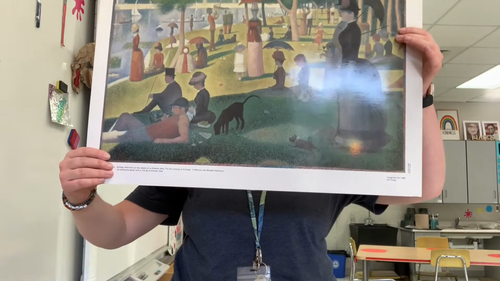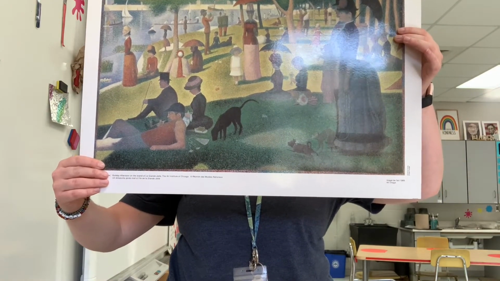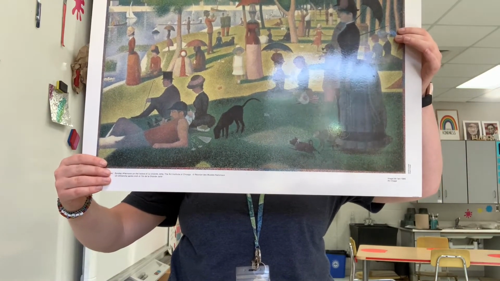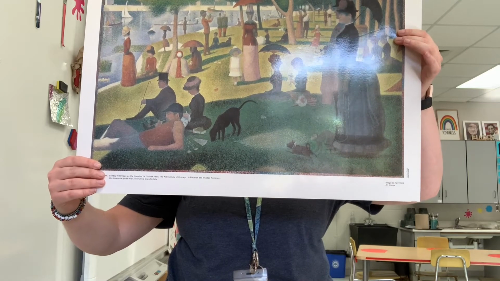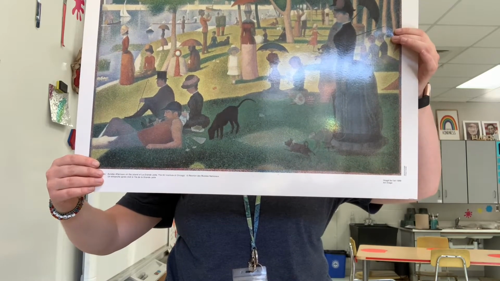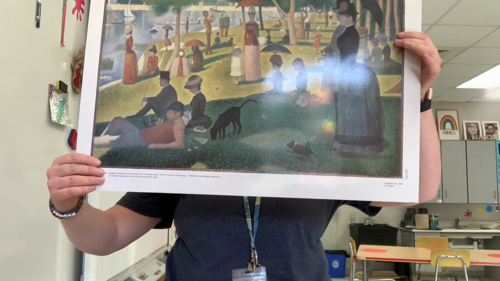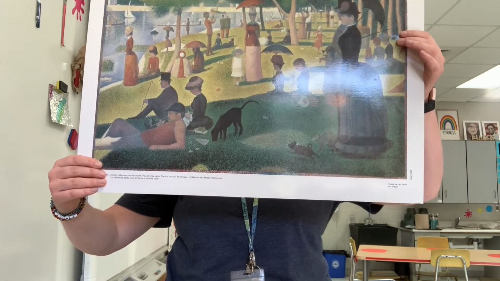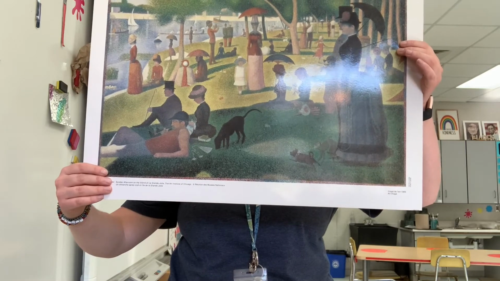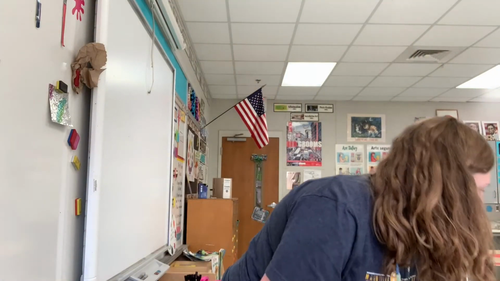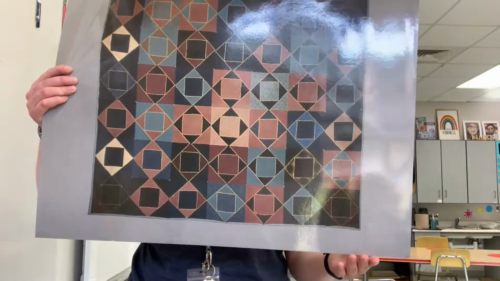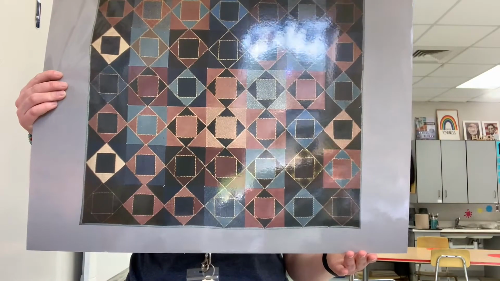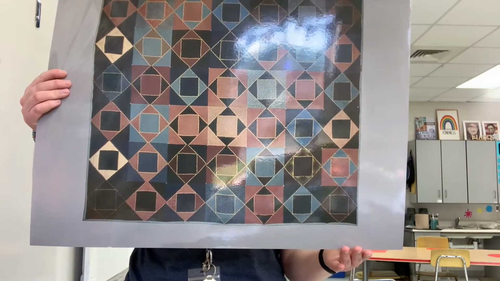This would be realistic because you can tell what it is. There are things that you can recognize in this picture. There are people, there's grass and trees, there's an umbrella, there's a little monkey at the bottom. So this would be a realistic picture. An abstract picture, again, is one with just lines, shapes, and colors. So this one would be abstract because it's using just lines, shapes, and colors.